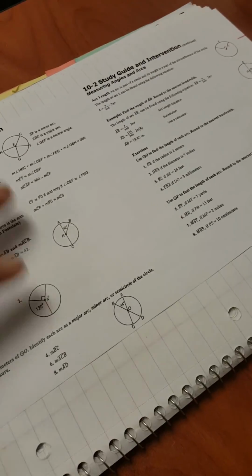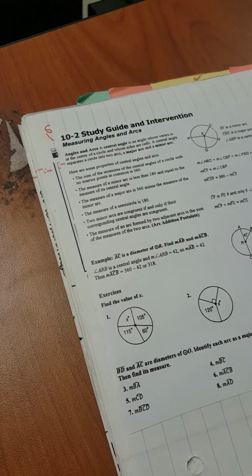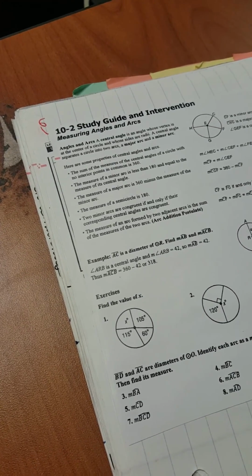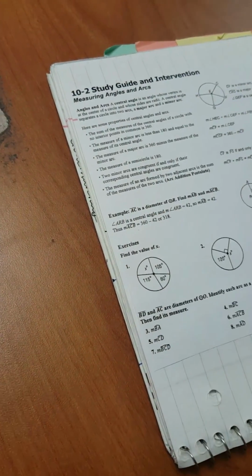10-2. We're gonna have to write some stuff after we finish this sheet, but this will make it a little less writing. That's why, all of the circle unit, I gave you a lot of handouts, so you don't have to write as much. Okay. All right. So 10-2. Measuring angles and arcs.